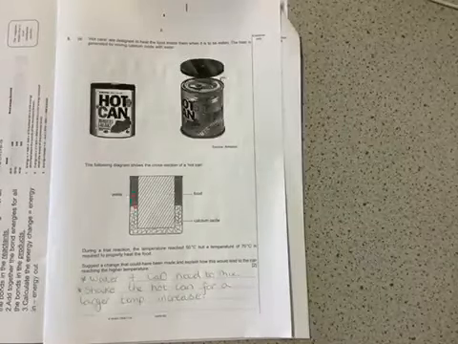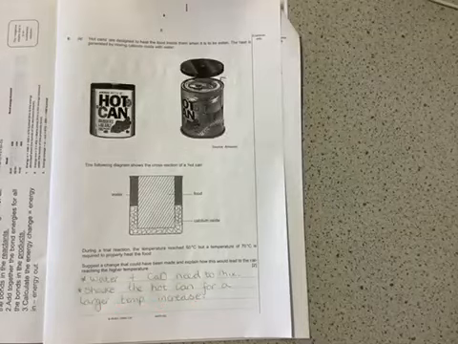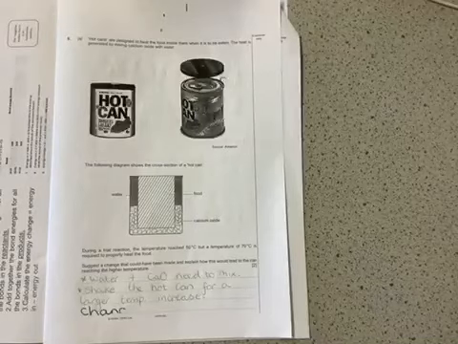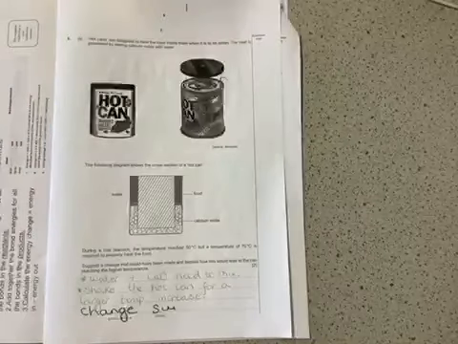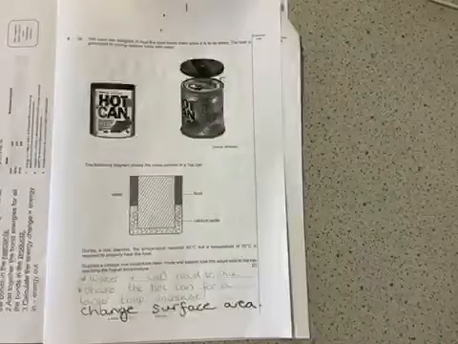The water and the calcium oxide need to mix. You have to shake the hot can for a larger temperature increase. You need to change the surface area. If you don't increase the surface area, the particles aren't going to react.